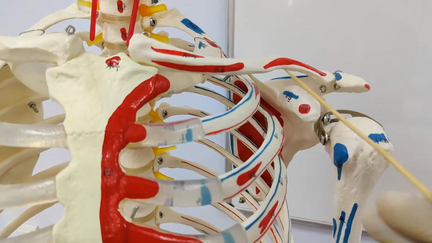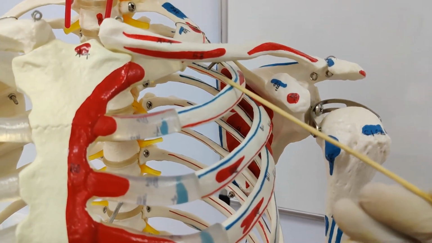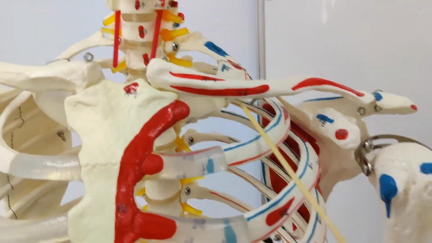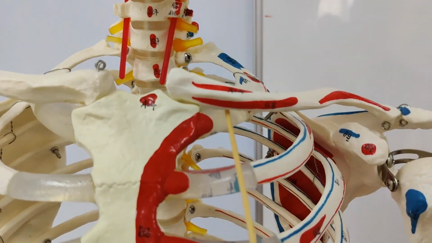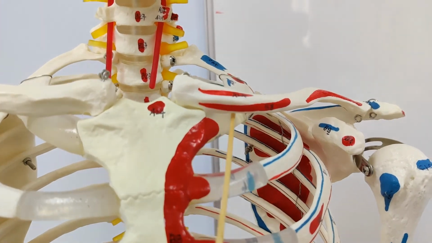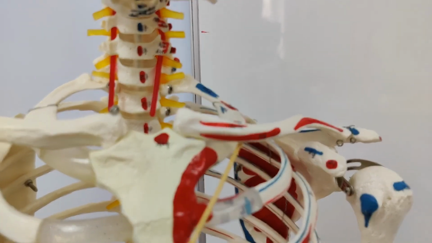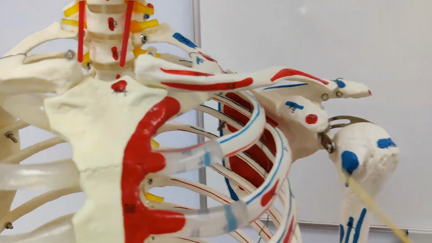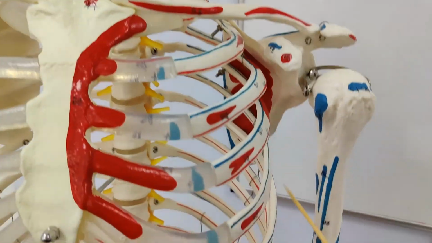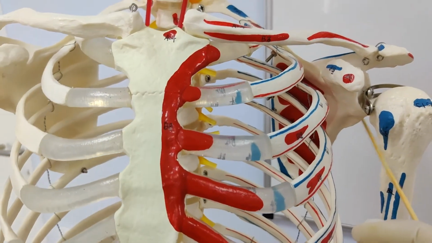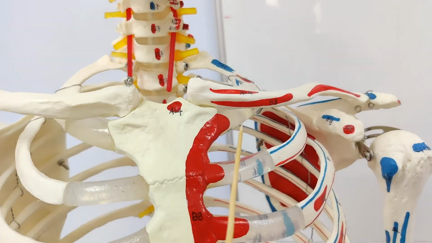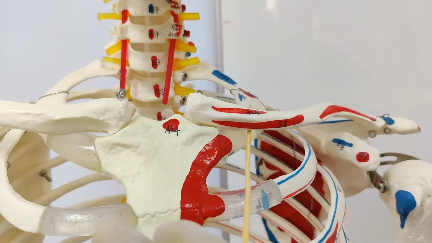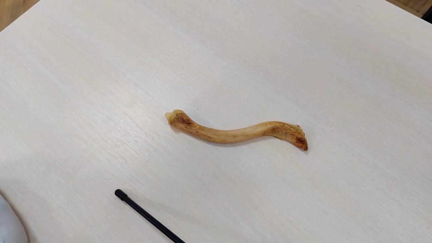This is the inferior aspect of the clavicle, whereas this is the first rib. So between these surfaces is where the cords of the brachial plexus pass towards the axilla. Here is the axilla. Axilla is the armpit, and that is how they travel between the first rib and the inferior aspect of the clavicle. So that was all about the clavicle.